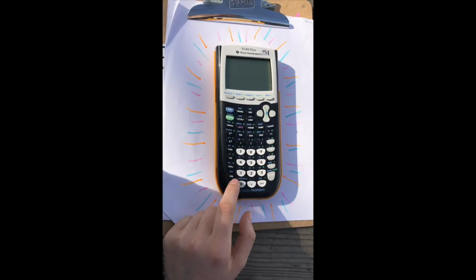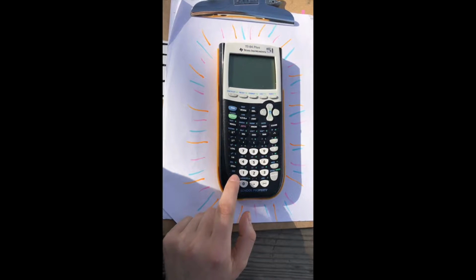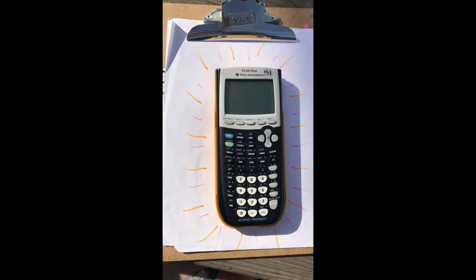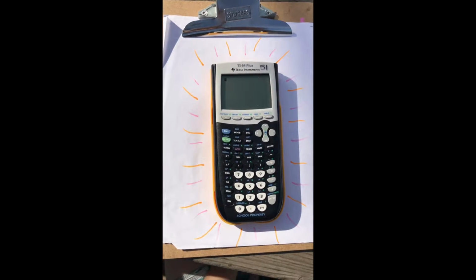So today, Tess and I will be teaching you how to use a graphing calculator. First step, you're going to want to hit that on button. Now your graphing calculator is on.